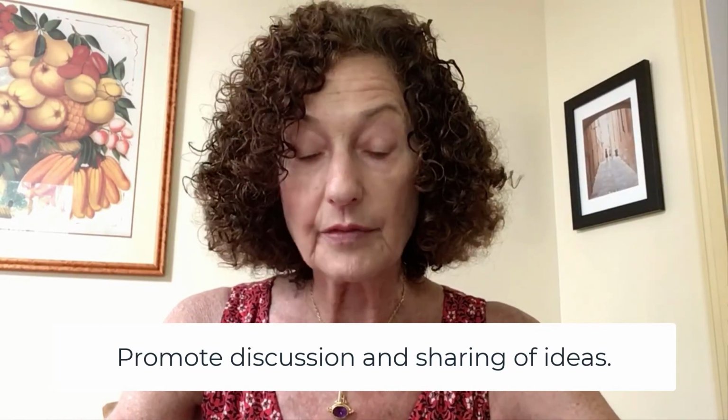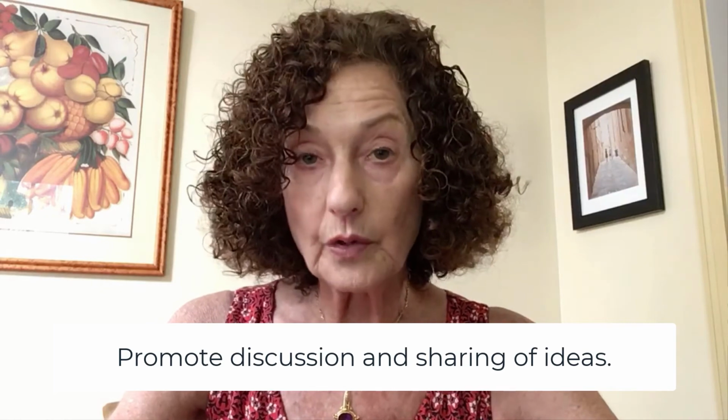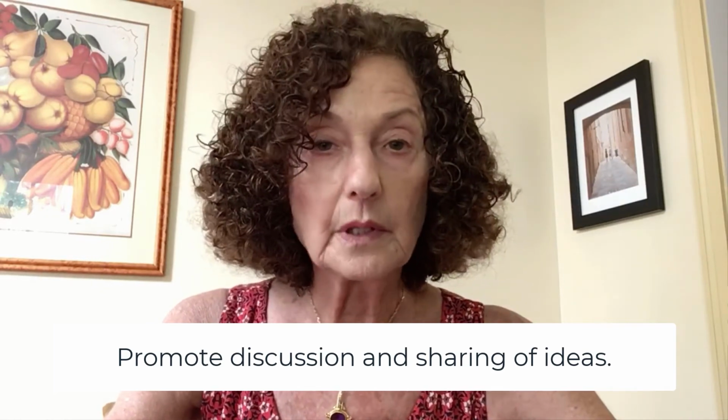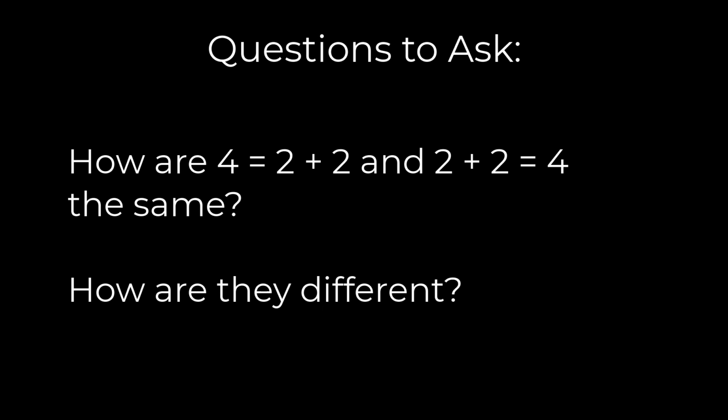Ask students to think quietly in their heads and then have them share their ideas as they talk about what they think. Listen for words like equal, same, parts, add, join together. You can ask them follow-up questions. Ask them how 4 equals 2 plus 2 is the same as 2 plus 2 equals 4. Ask them how 2 plus 2 equals 4 is different. In other words, are they paying attention to that equal sign, and do they understand what it means?